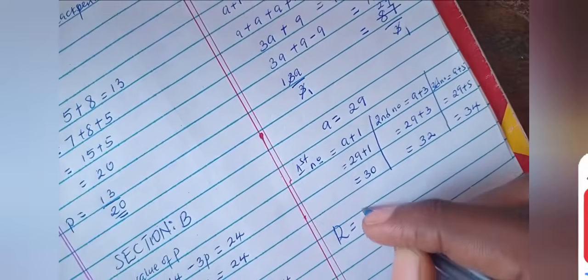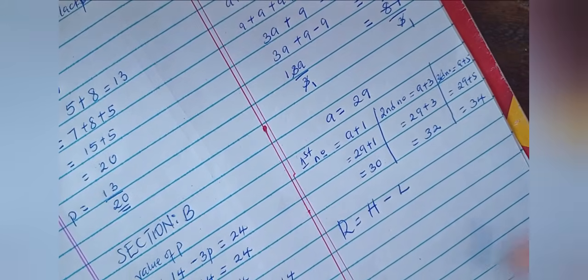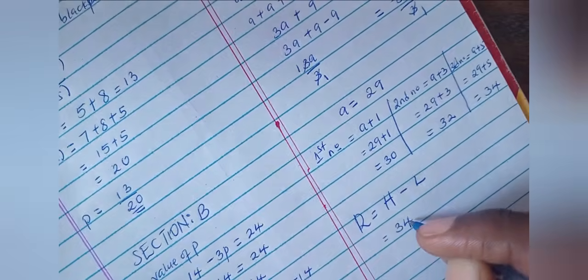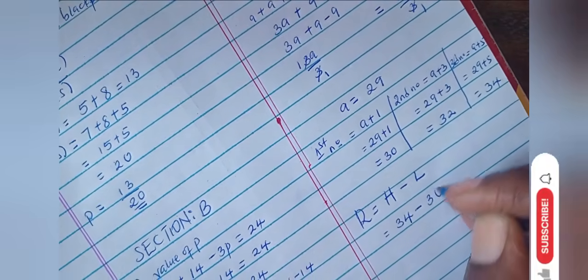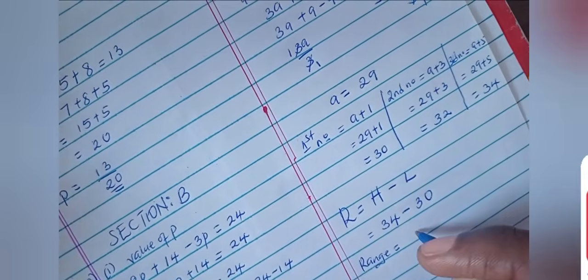Range is equal to the highest minus the lowest. The highest of the given numbers is 34, minus the lowest, which is 30. So our range equals 4.